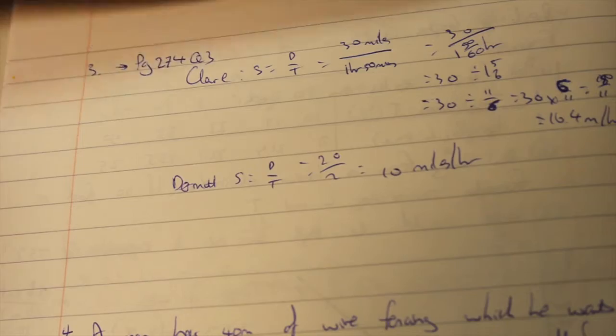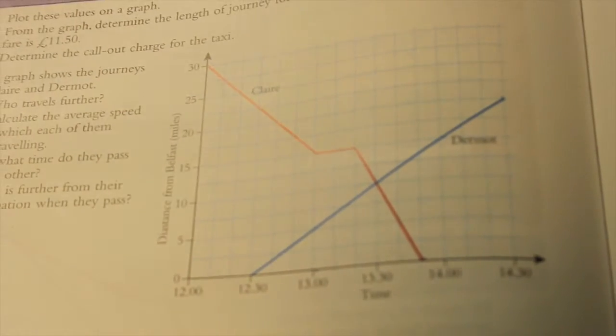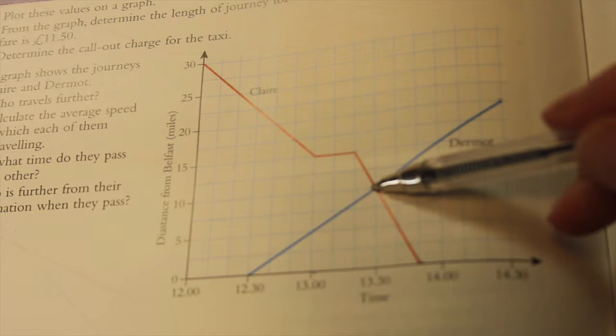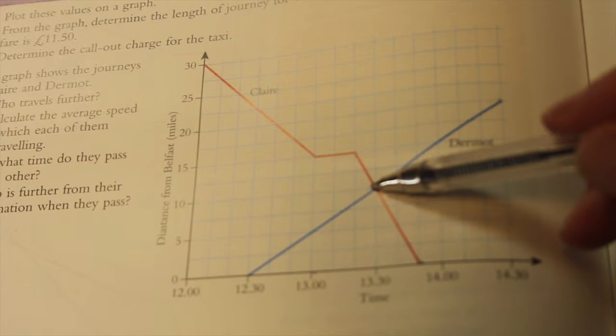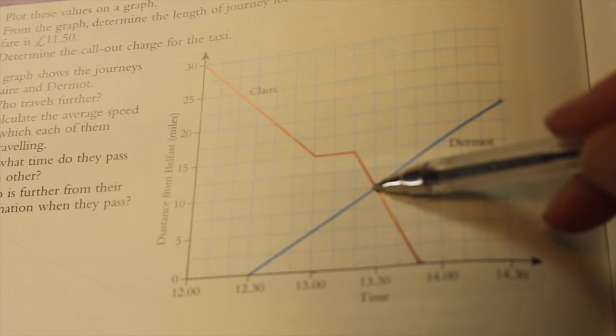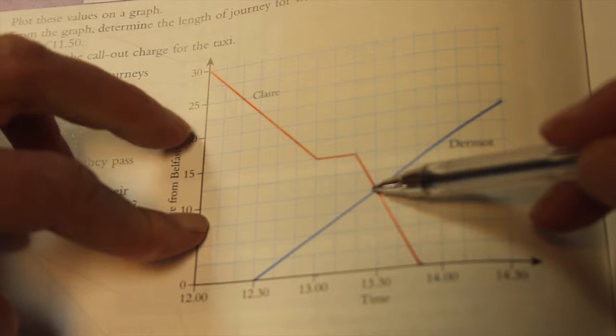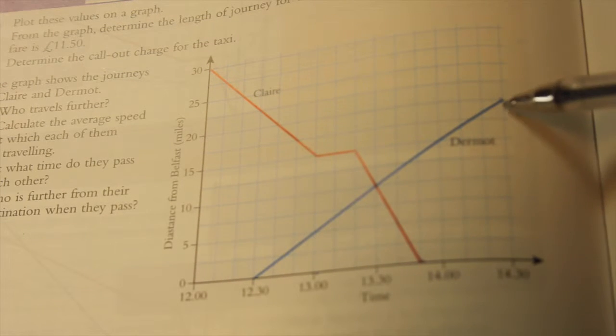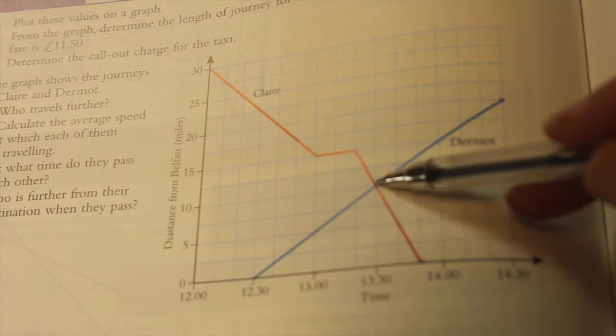Part C. What time do they pass each other at? They pass each other here at 13:30. Who is further from the destination when they pass? Now Claire has got another 10 kilometres to go, and Dermot has got another 10 kilometres to go. So they're both the same distance away from their destination.